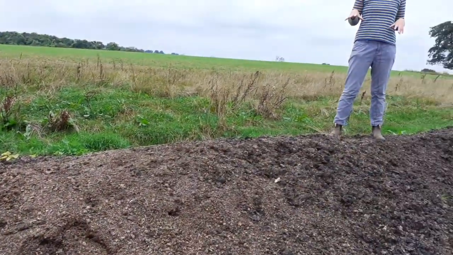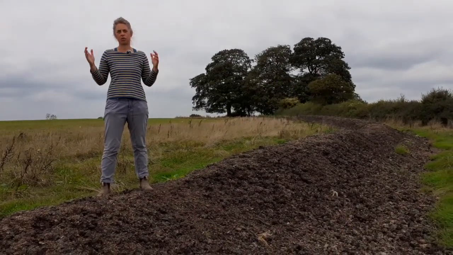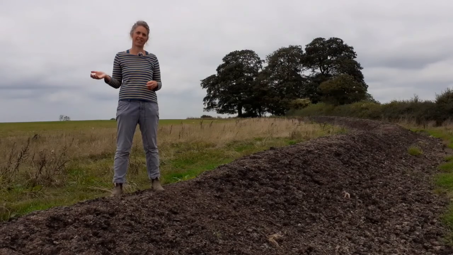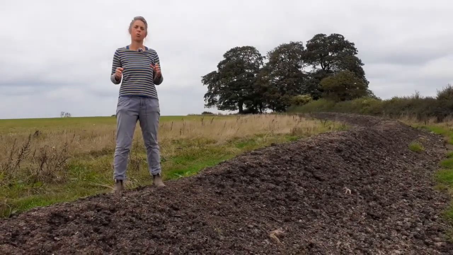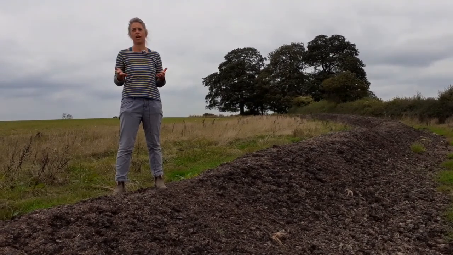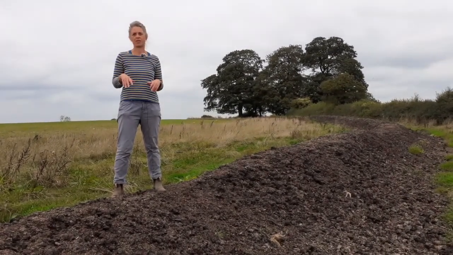This is a composted manure heap. Obviously this is an organic mixed farm, so they've got the manure from the cows, which enables them to incorporate that back onto the land to build fertility. One of the fab measures really looks at increasing organic matter in the soil and improving manure quality, and composting is one of the best ways of doing that.